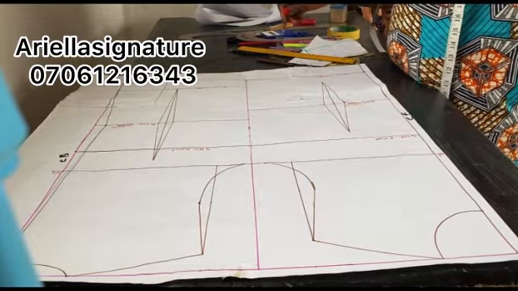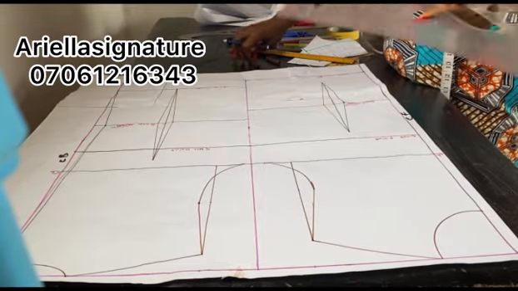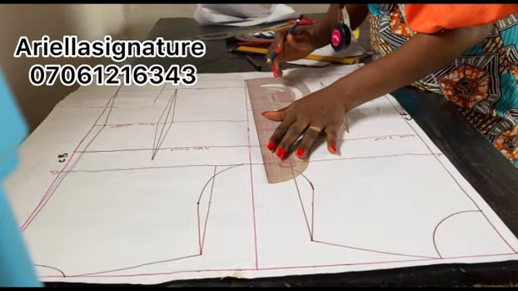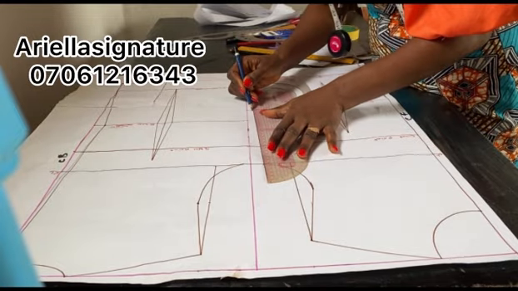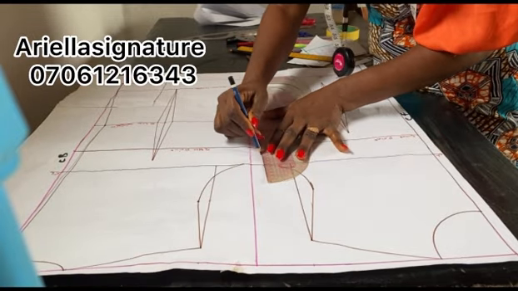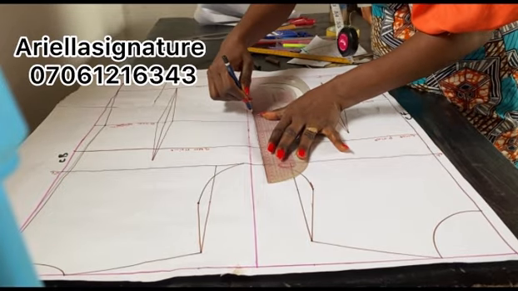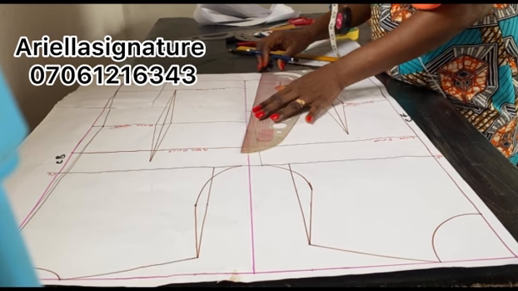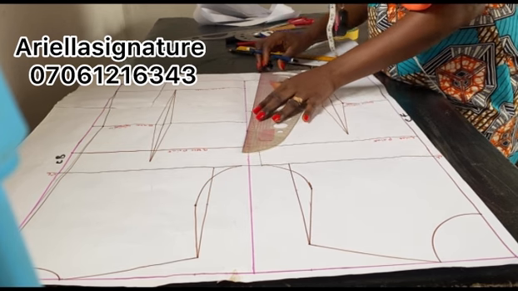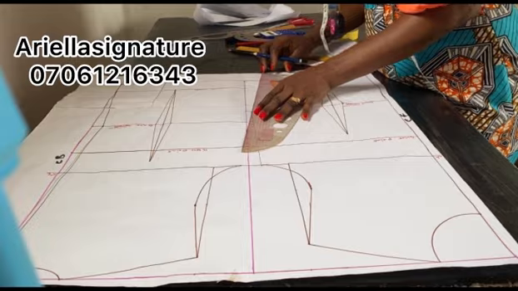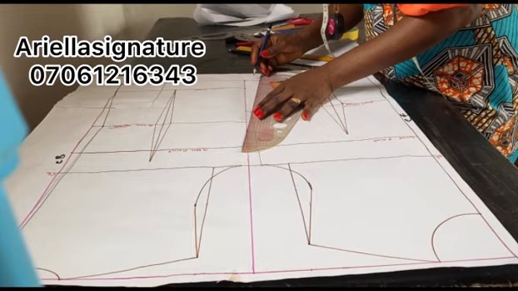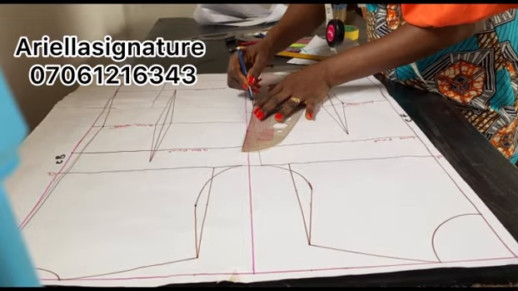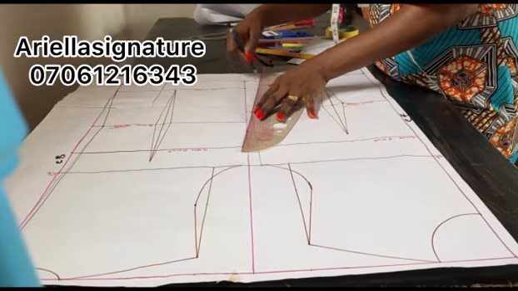If you do not know how to make use of your curve for now, please, you can make use of a straight ruler. See, it's not hard at all. And guys, please, no matter how your marking looks after everything, please leave it. There's nothing bad in it. That is the shape that you're working with. And after you hold your dart, the shape will come out.